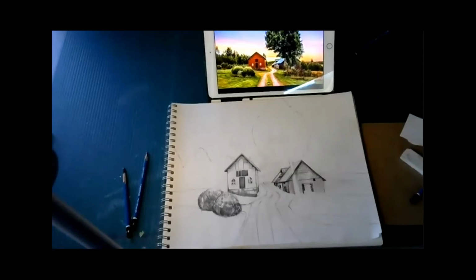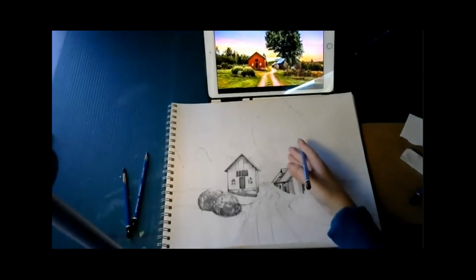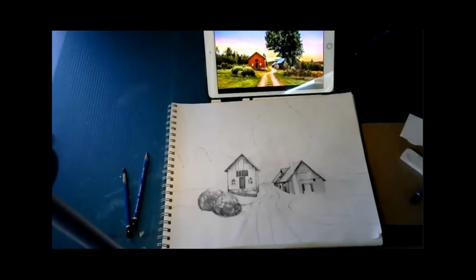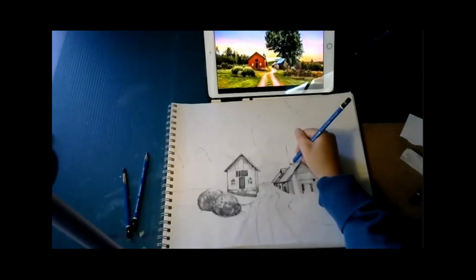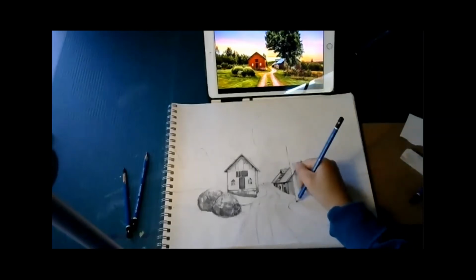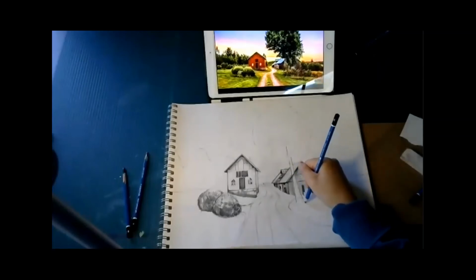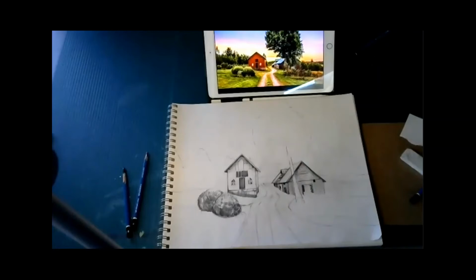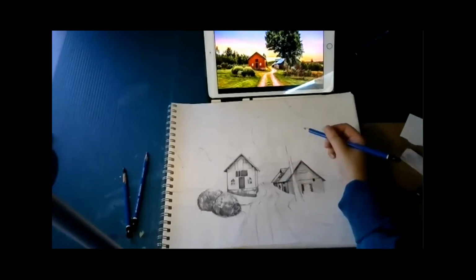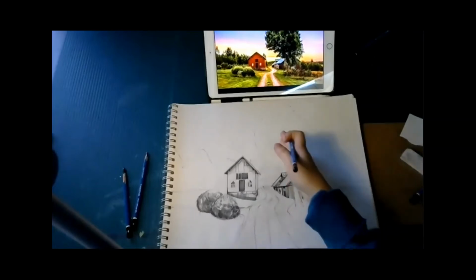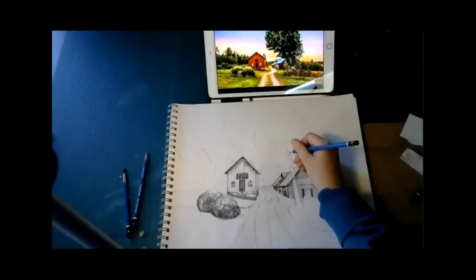Okay, I think it's a good idea to tackle this tree. So this tree, we're going to simplify this. So your trunk is not completely straight. It's kind of crooked.